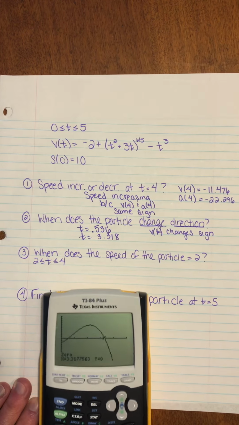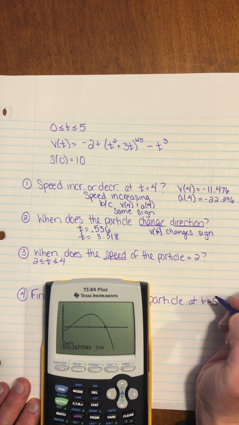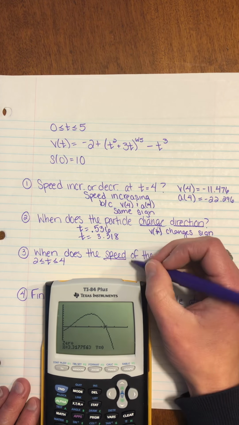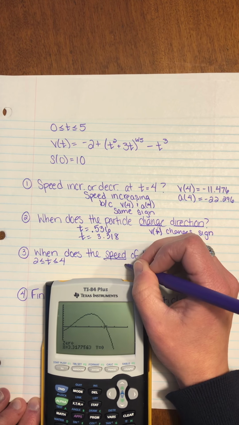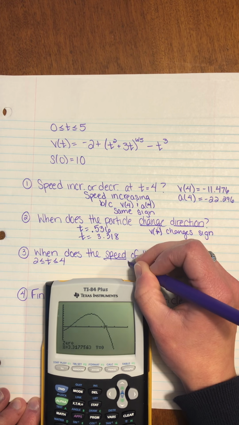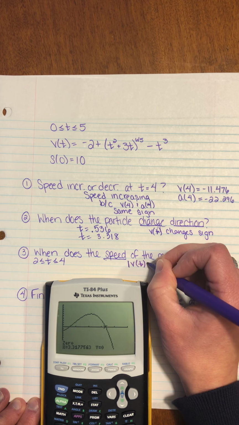Okay, next one. When does the speed of the particle equal 2? So this is saying the speed. Now we talked about that. The speedometer on your car goes from 0 to whatever, so it's the absolute value of my velocity.